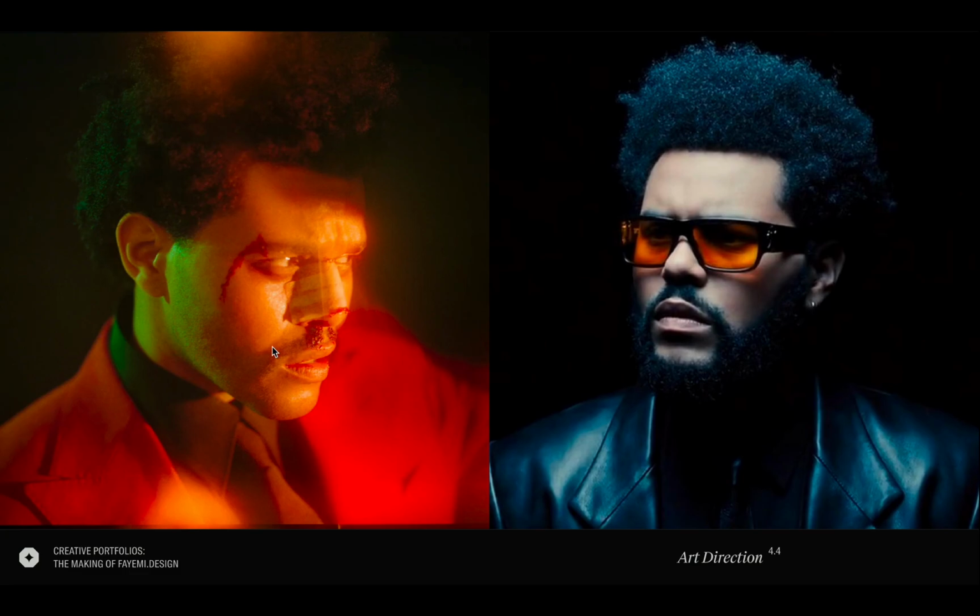Then just some stylescapes from The Weeknd. Initially, I was planning to get a custom photo shoot, but I changed my mind last minute. It was going to be something along these lines.